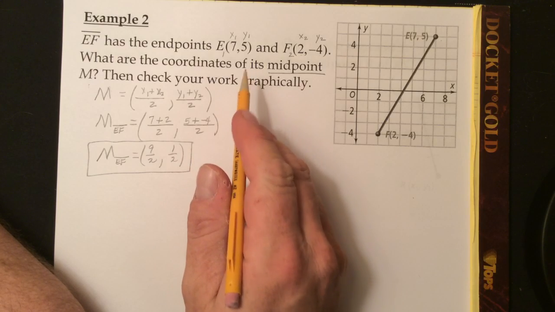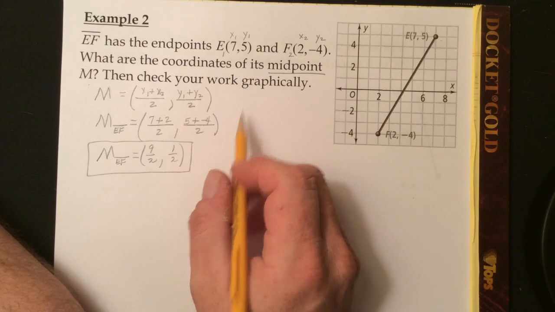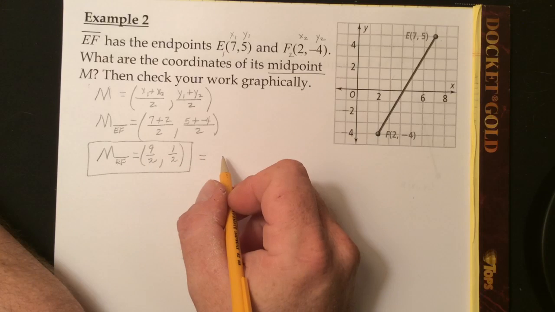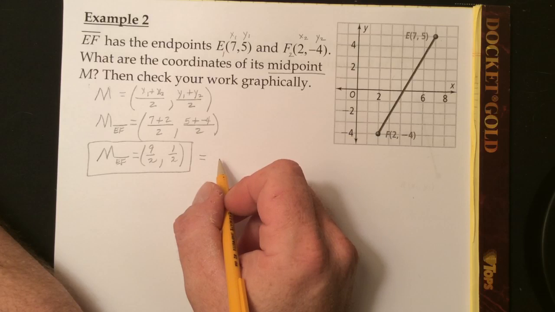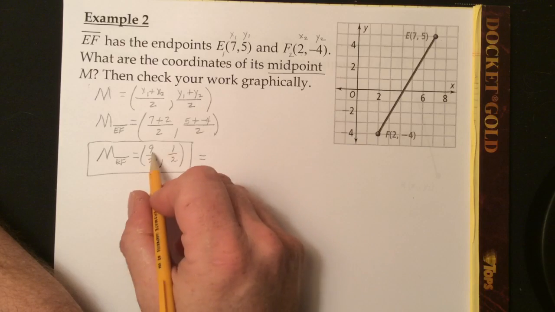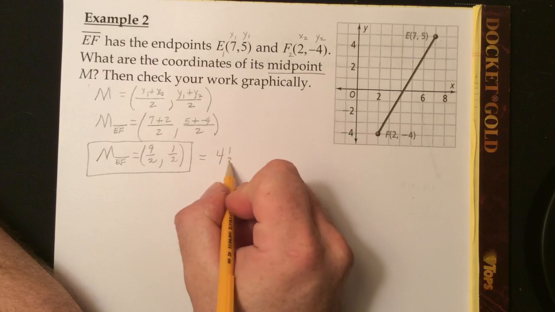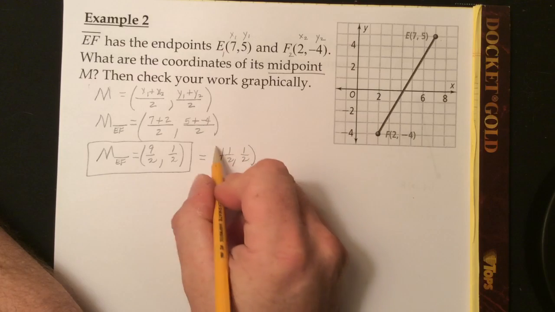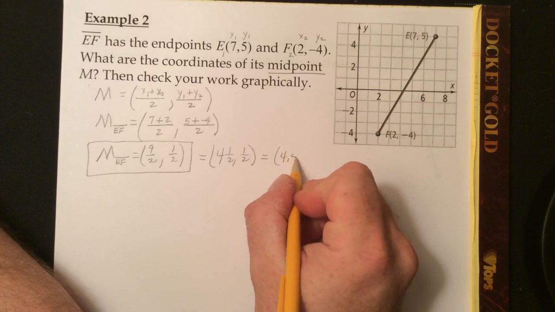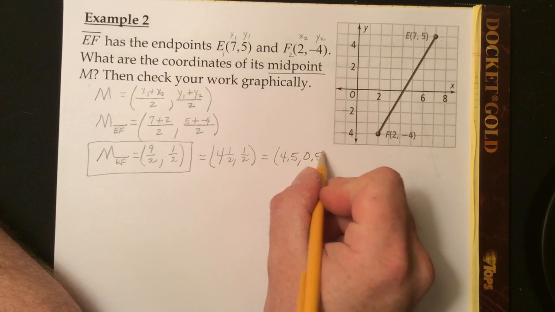However, since this problem did not say what form to put your answer in, it would also be acceptable to use mixed numbers. It would be acceptable to use decimals, but please make sure that if you're going to use decimals, everything's a decimal. If you're going to use fractions, everything's a fraction. So you could have written 9/2 is 4.5, comma, 1/2 is your answer. Or if it's all decimals, that would be 4.5, comma, 0.5.